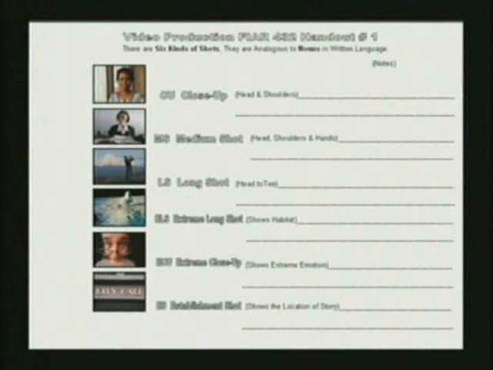This is the first page of handout number 1, and it shows the 6 classic kinds of shots, which I say are analogous to nouns in written language. These are the basic objects that are used to communicate meaning in the visual medium of film and video. And we're going to look at each. I want you to know what the initials are of them, and I want you to know what they are spelled out as, and I also want you to understand the implications of each. All of this is outlined on your handout number 1, and we're going to look at it in depth now.